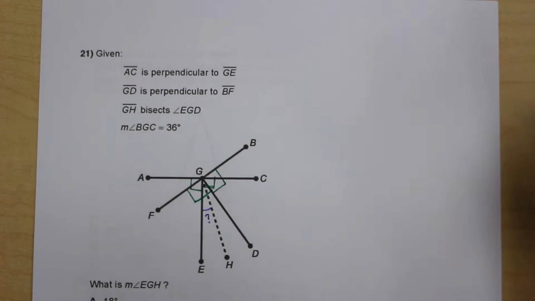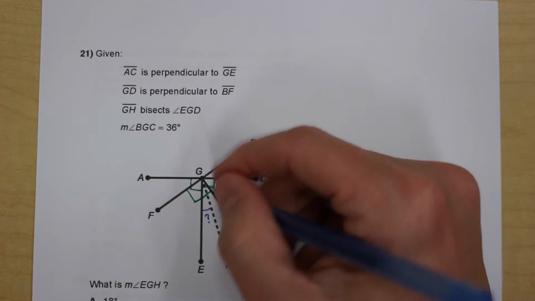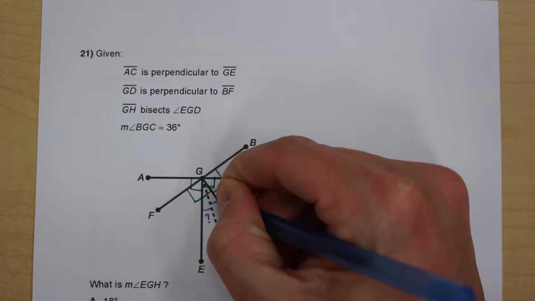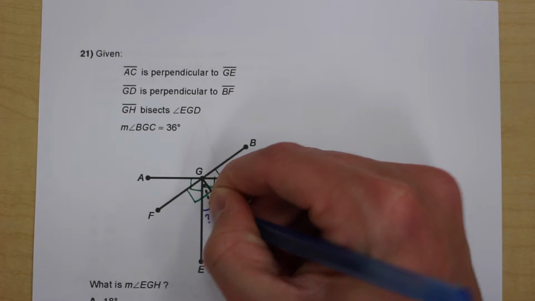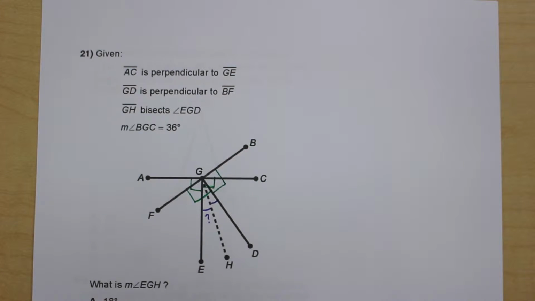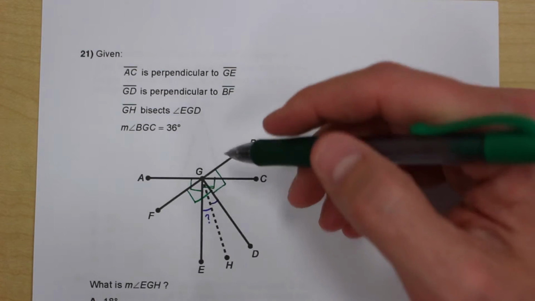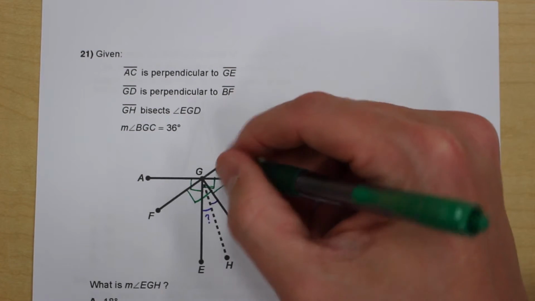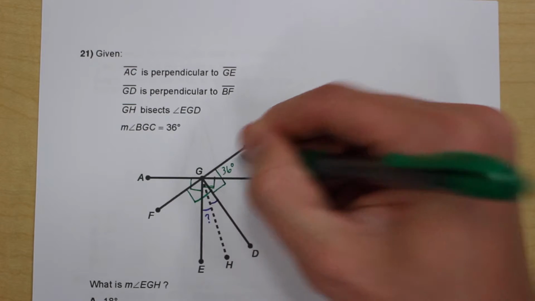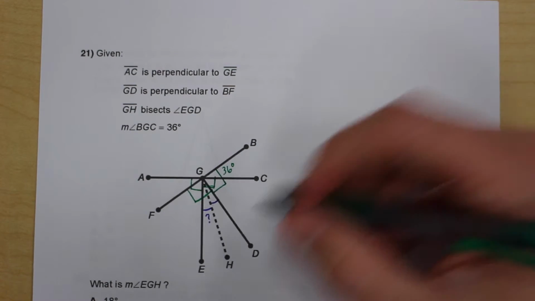GH bisects. Oh, okay. So that means that this angle, the one that we're trying to find, is also congruent to this one right here. Right there. All right, and then BGC, this will probably be the most helpful information. BGC is 36 degrees right here. Okay, and we're trying to find this blue one.